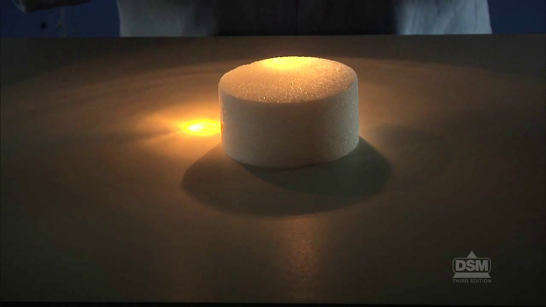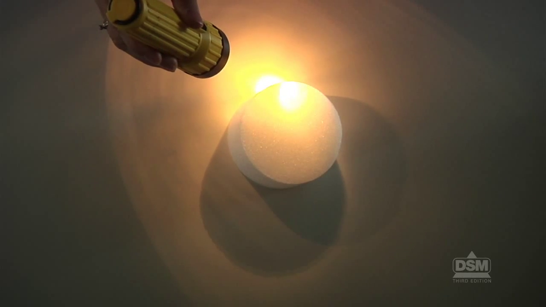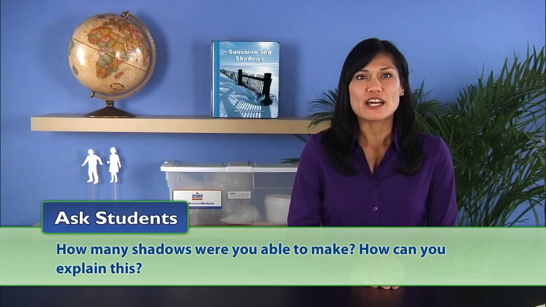For instance, by directing the flashlight beams a little farther off the sides of the object and changing the angle slightly, the student should be able to create 2 shadows. Then ask, how many shadows were you able to make? How can you explain this? Students should understand that there are 2 light sources, and each one can make 1 shadow.